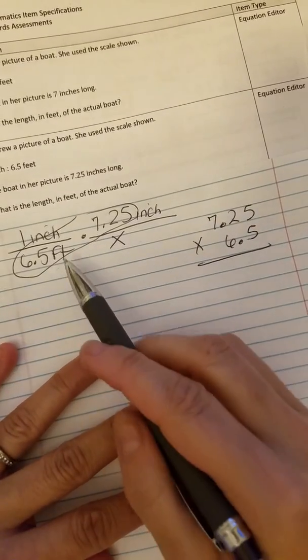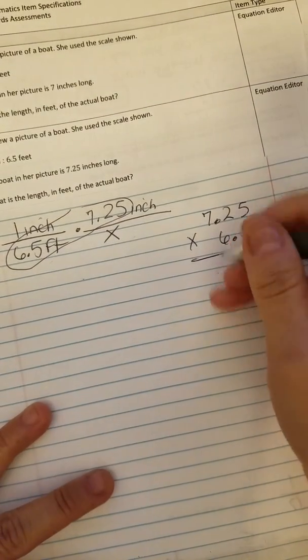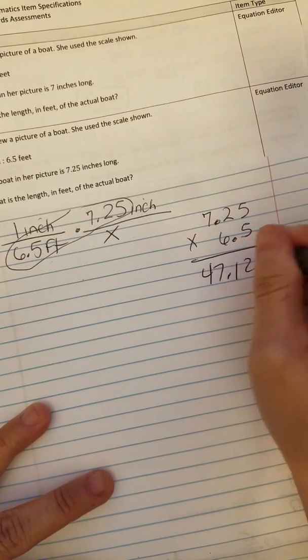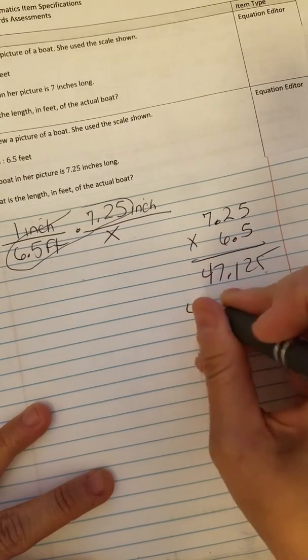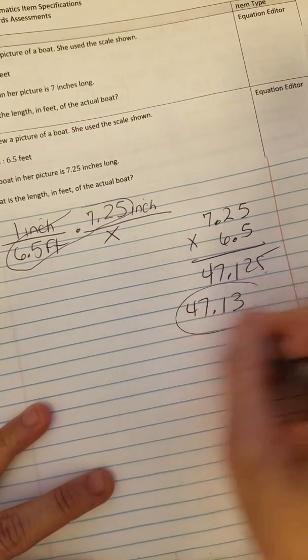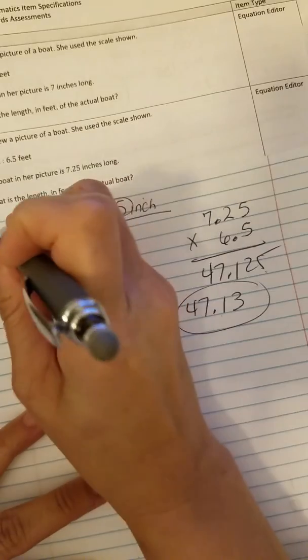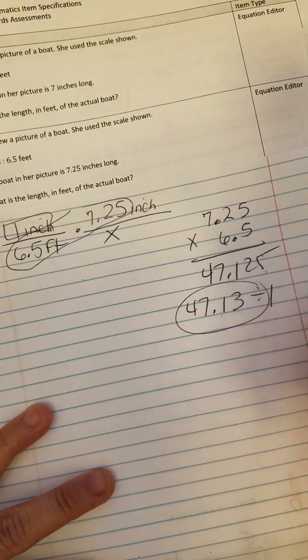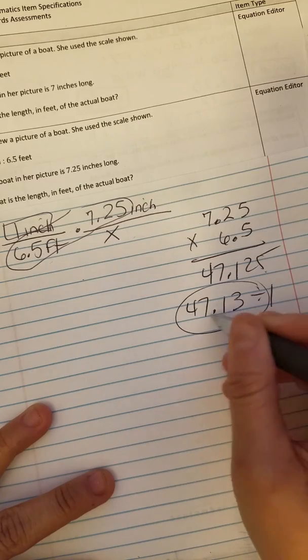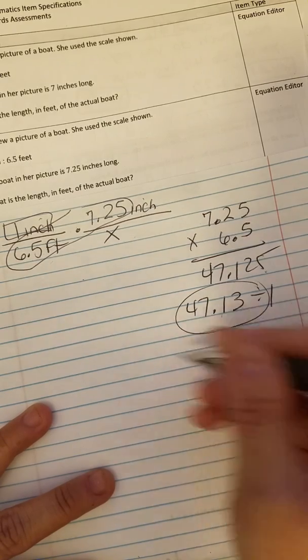So I cross multiplied. I got 47.125, which is rounded to 47.13. And after you cross multiply, you divide by 1. But in this case, 47.13 divided by 1 is just 47.13. So this answer is 47.13. All right, done with that.